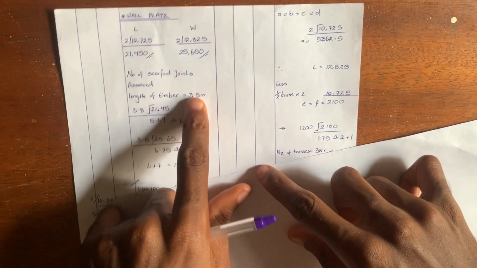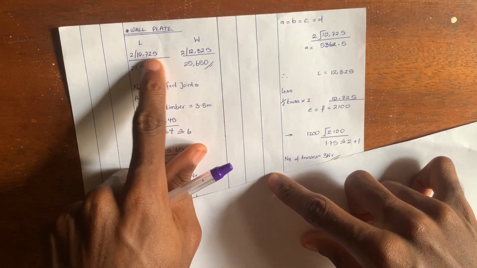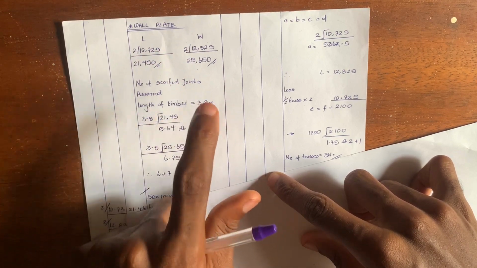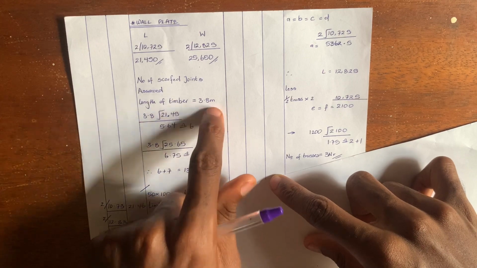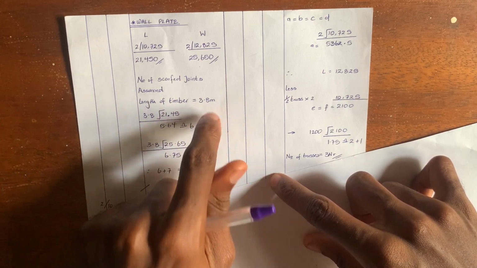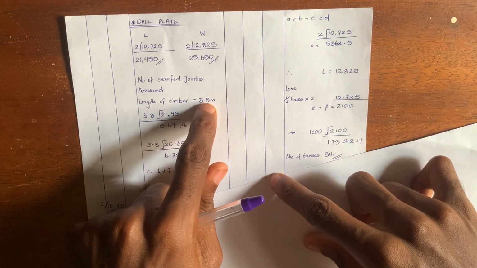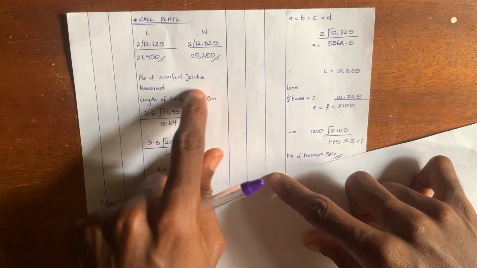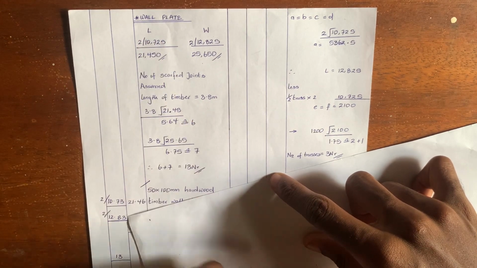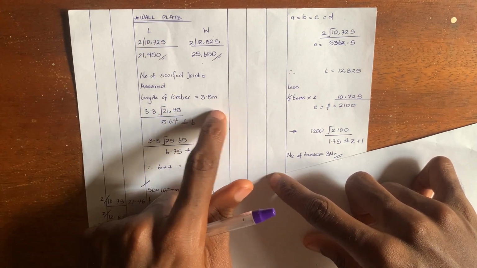So now, for example, we know that the length of our wall plate is 10,725, and it is more than the standard length of timber, which is 3.8 meters. So we need to know how many joints would be needed to make up 10,725 using 3.8 meter long timber.